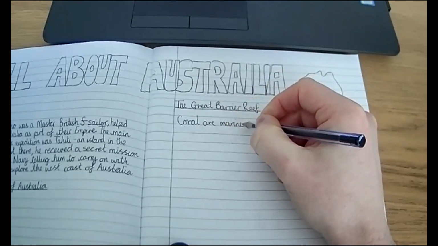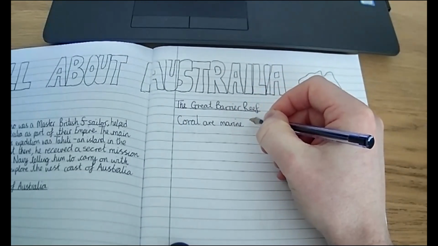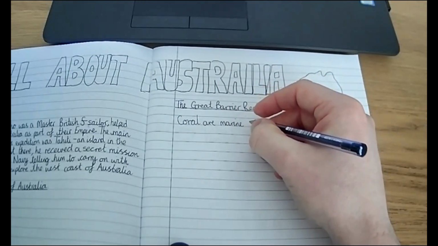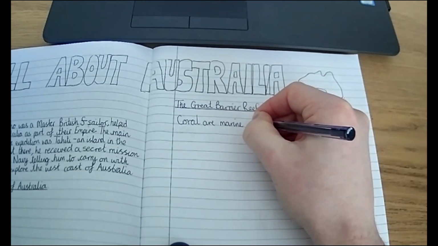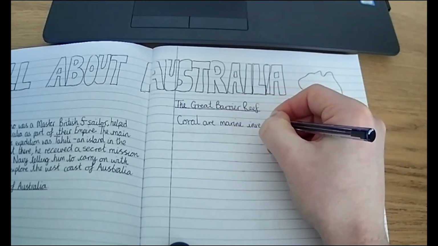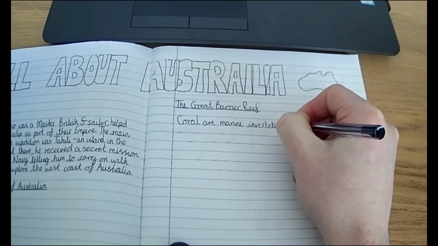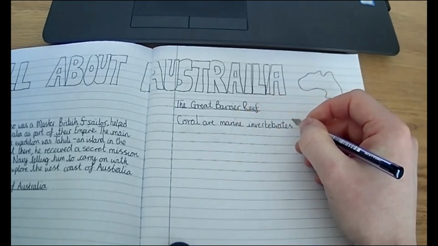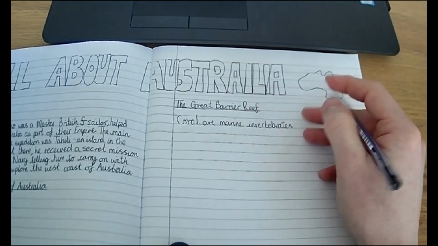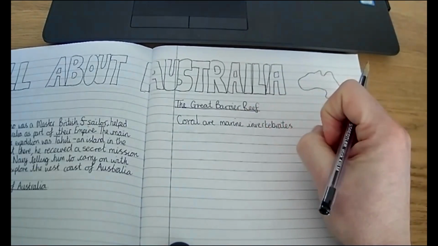And in fact, let's relate back to science last week. What type of animals are they? They're not vertebrates, they're invertebrates, aren't they? So marine invertebrates. Wow, I sound very intelligent at the moment. Are marine invertebrates, and they're made up of a load of polyps, aren't they? That's what they are.